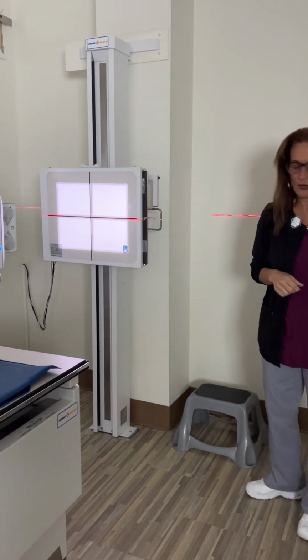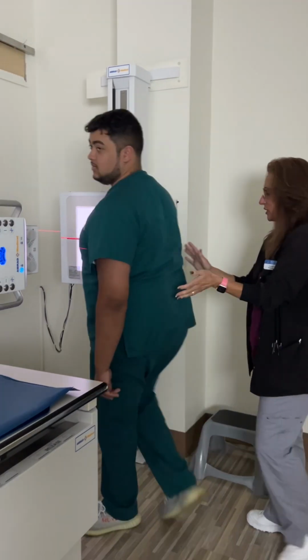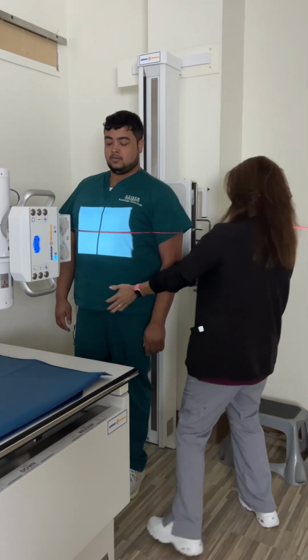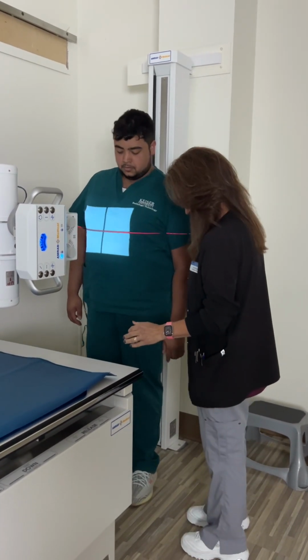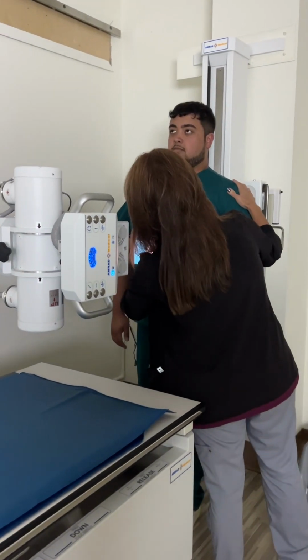All right, so my patient is changed. He has on a gown, and we're going to put his back against the board. Good. And go ahead and stand up nice and straight for me. Legs back a little and feet together a little bit. There you go. Good. I'm just going to push and make sure I'm in the middle.